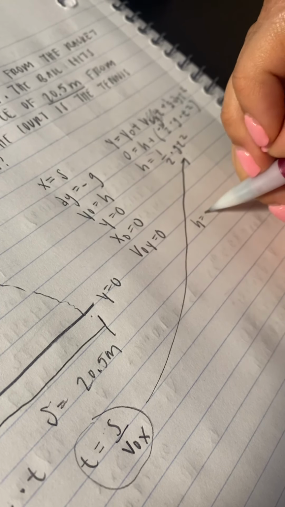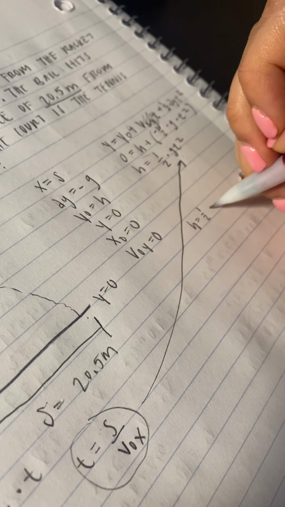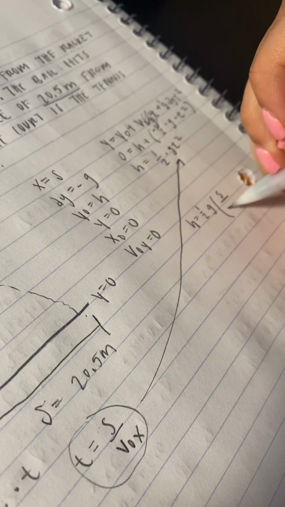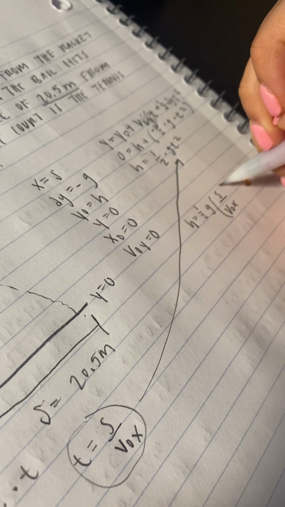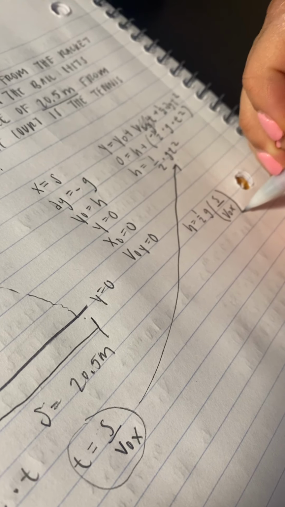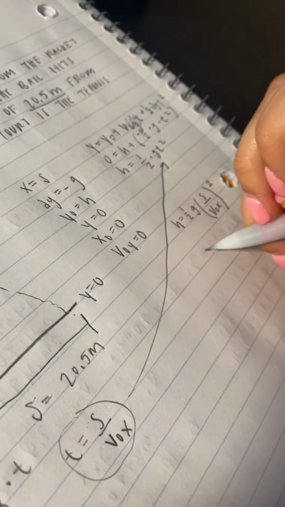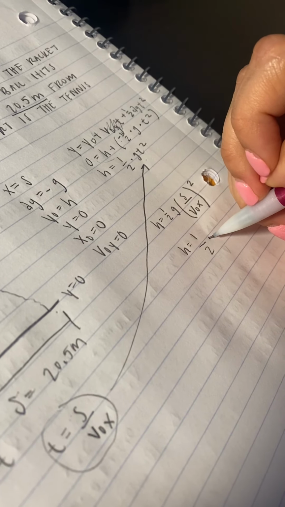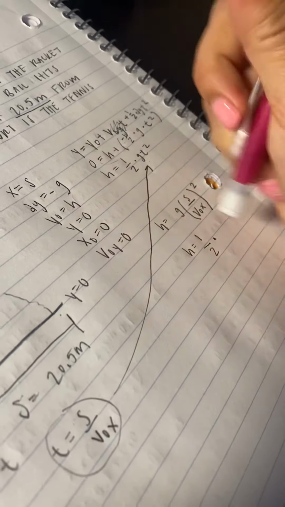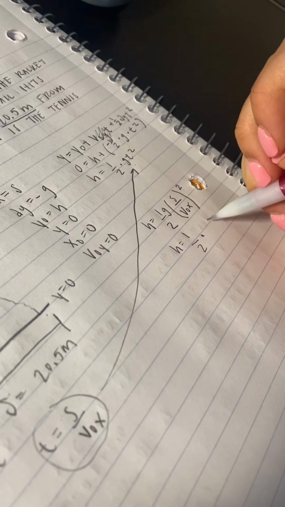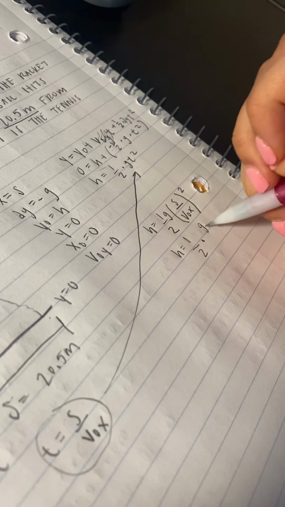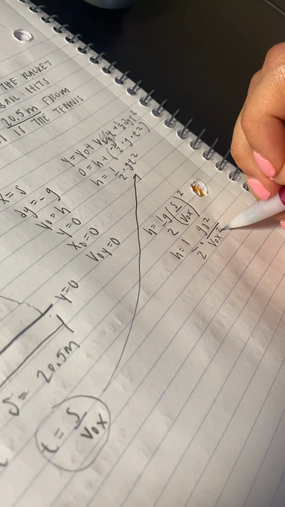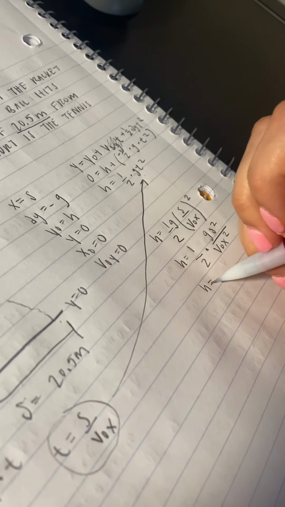So now we have h equals 1/2 g times s over v naught x, squared. And then we could do this. So technically it's the 1/2, and then we have g s squared, and then v naught x squared. So now we're looking for h.